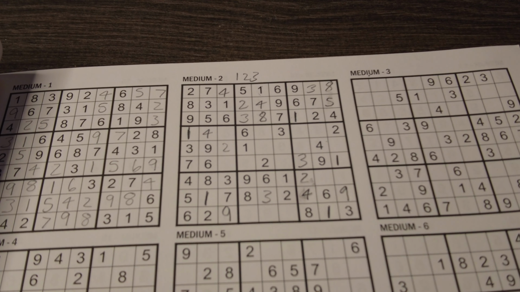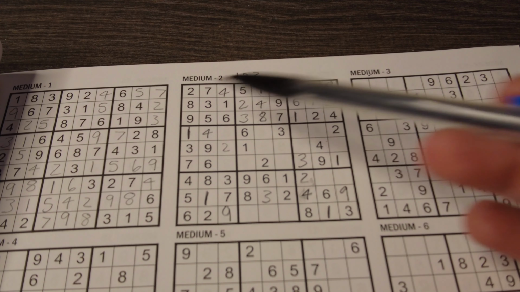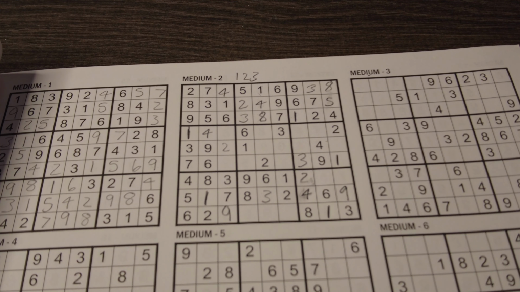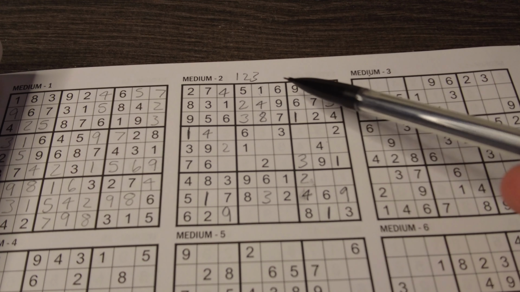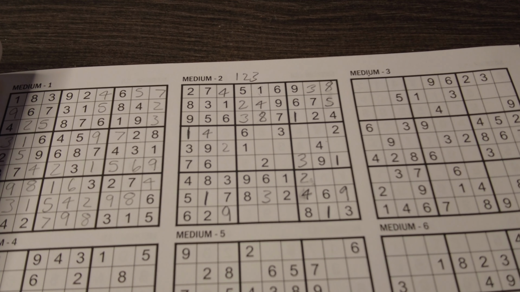Oh, that didn't break, but it sounded like it did. A 9, a 9, a 9. So now we have 9, 9, 9, 9, 9, 9, 9, 9. Okay, we're only missing one 9, but I'm not going to try to solve it just yet because I feel like it's not relaxing if I go out of order now. So let's keep going.